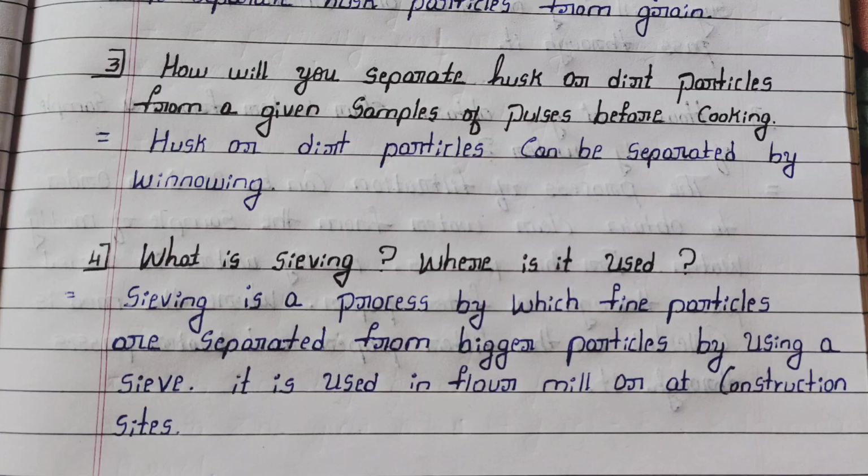Third one, how will you separate husk or dirt particles from a given sample of pulses before cooking? Answer, husk or dirt particles can be separated by winnowing.